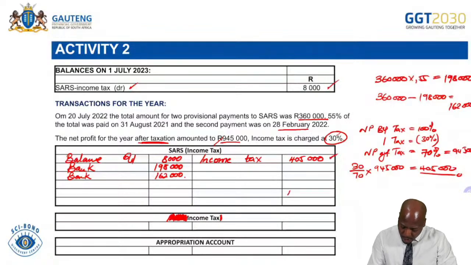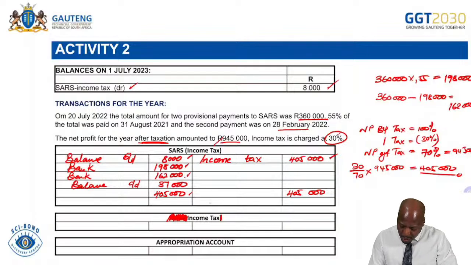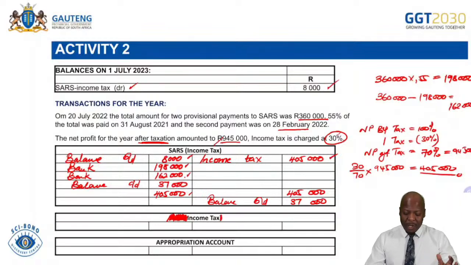So I'll come here, then I'll have my 405,000. And then we're going to now have here what we call the balance carry down. So it's 405 minus. That is going to give us 37,000. Then we come down here, we're now going to have our balance brought down. That is your 37,000. That is how we do this ledger account, okay? Exactly as we did earlier on.